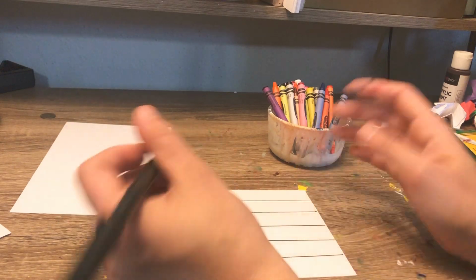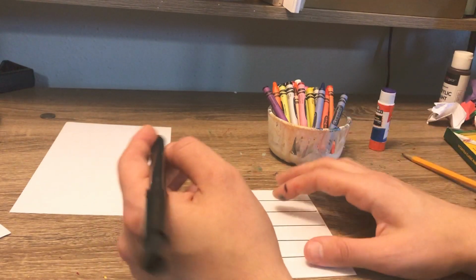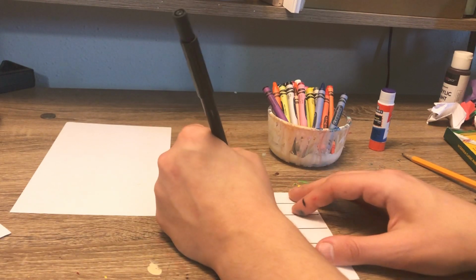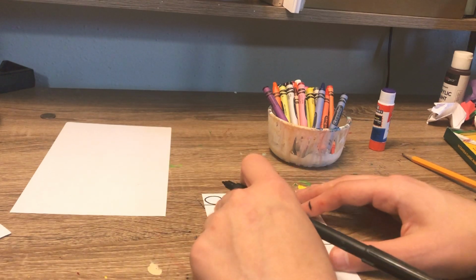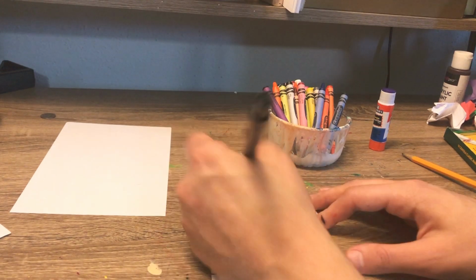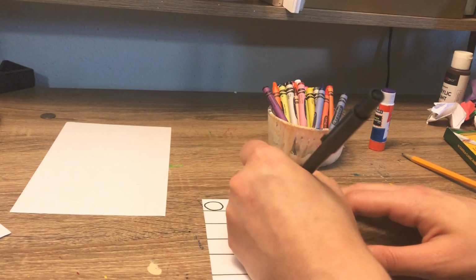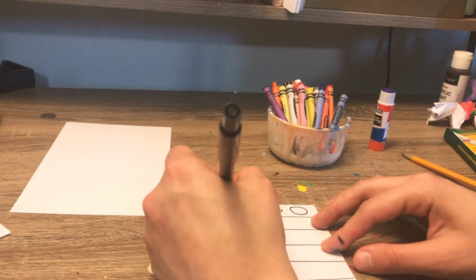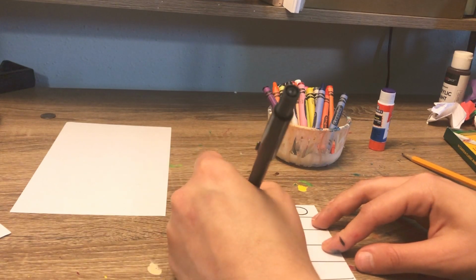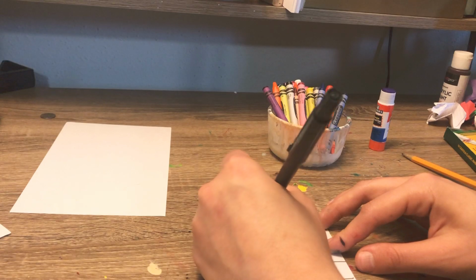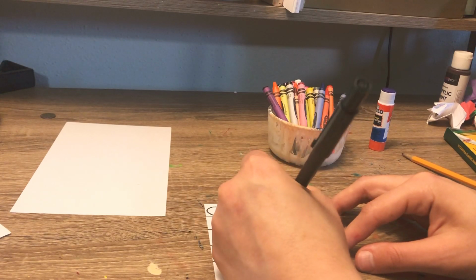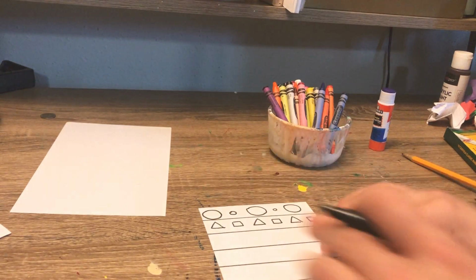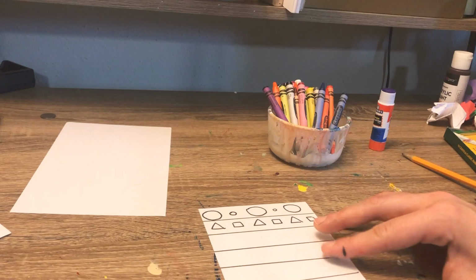Now I'm gonna think about different patterns that I could use. Now I know one pattern that I could use is circle, circle. What's the difference? Big circle, small circle. Big circle, small circle. Big circle. Ooh, I want another pattern now. I might do triangle, square, triangle, square, triangle, and square. So that's an A, B, A, B, A, B pattern.